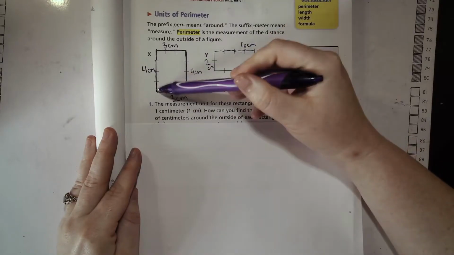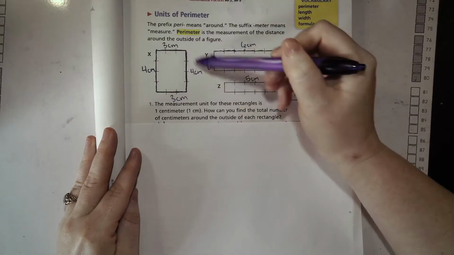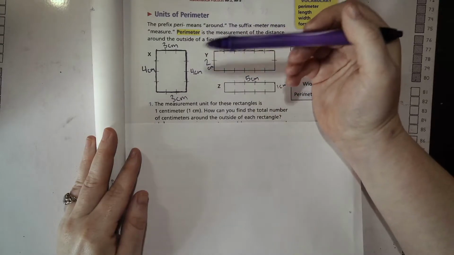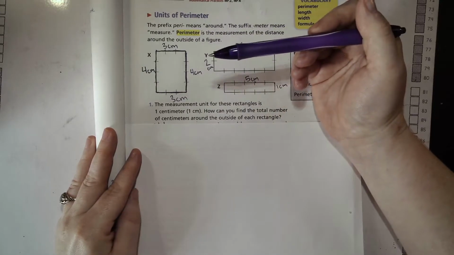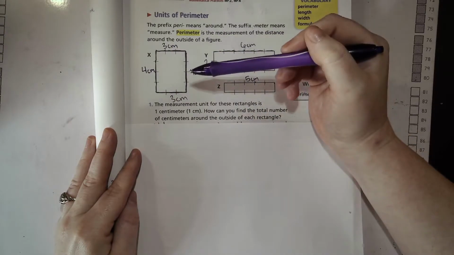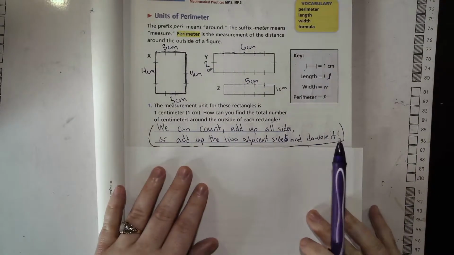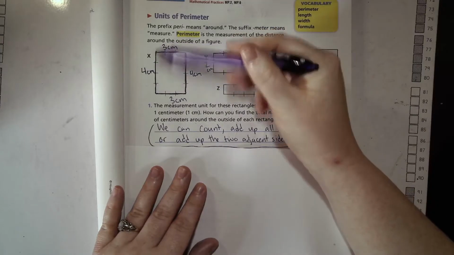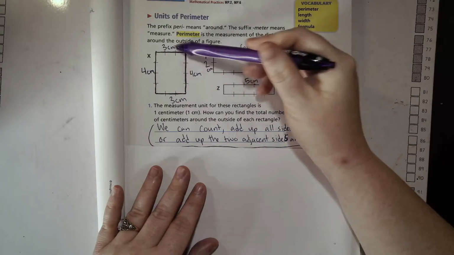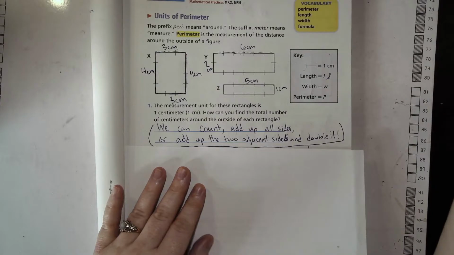Another thing you can do is you can get 2 of the sides, add those together, and then double it, because this side is equal to that side, and this side is equal to that side. And that's something you can really only do for a rectangle or a square, or anything that has equal opposite sides. Okay? So, I wrote that we can count, add up all the sides, or add up the 2 adjacent sides, which are the 2 sides that are touching. So add this one or that one, but it wouldn't be just these 2 because then you're going to miss that one, and then double it. So go ahead and write that down.